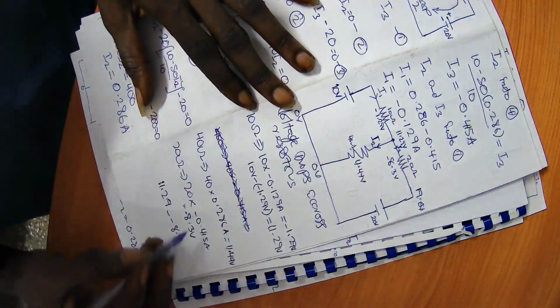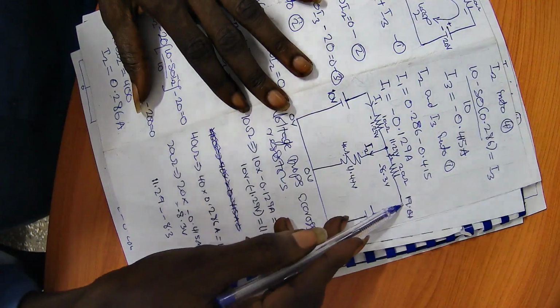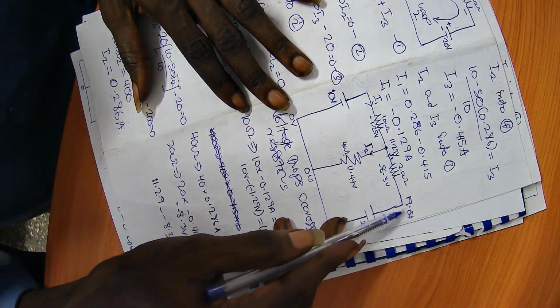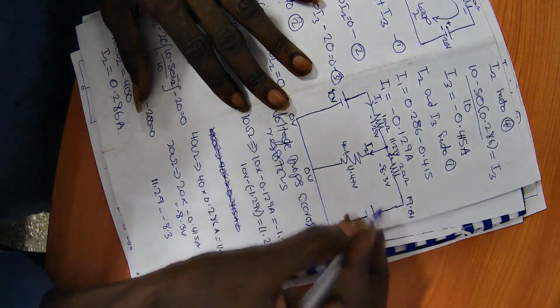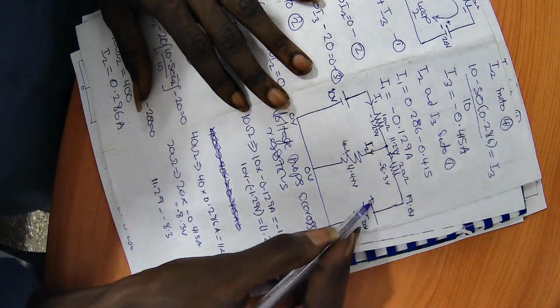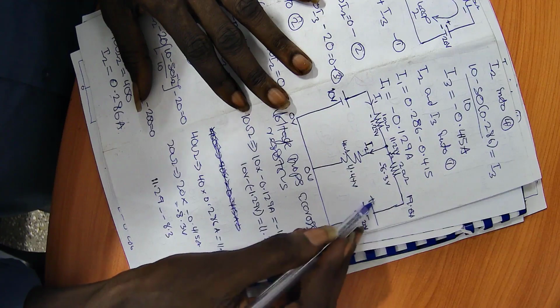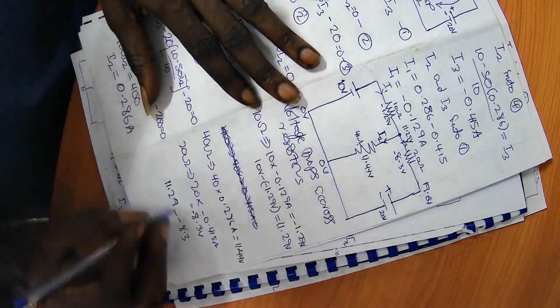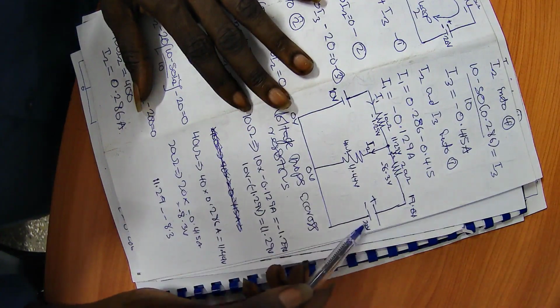So the voltage at this point is approximately 19.6 volts. Here you can see that it is positive and is decreasing to negative. So this voltage is negative.